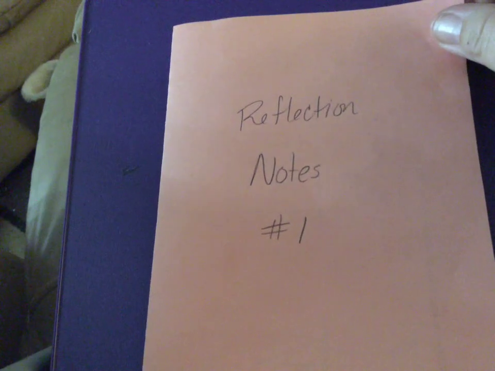So you're going to fold this paper in half. You're going to write reflection notes number 1 on it and glue this into your notebook, and then watch the next video for the second paper.